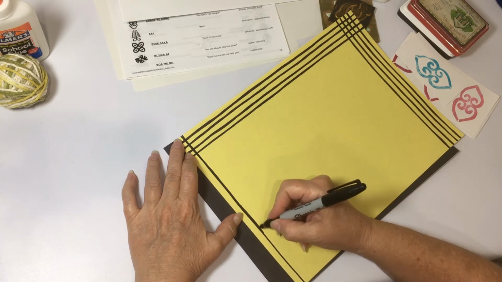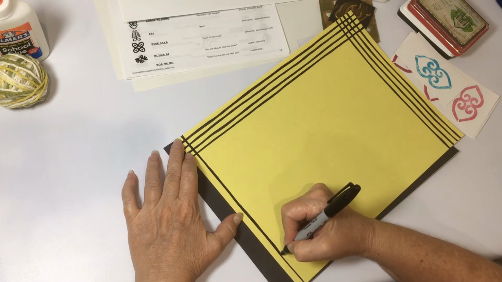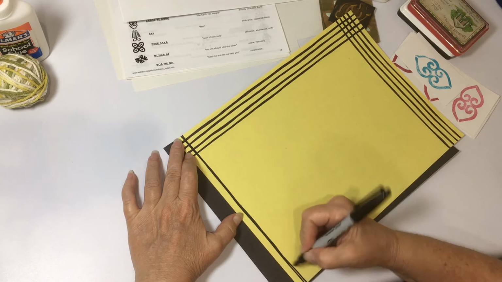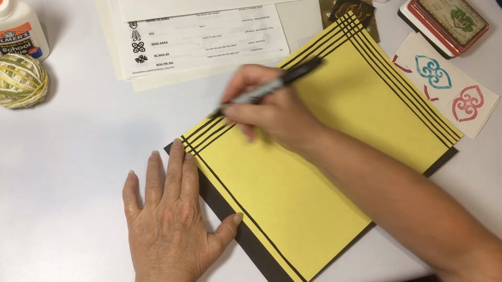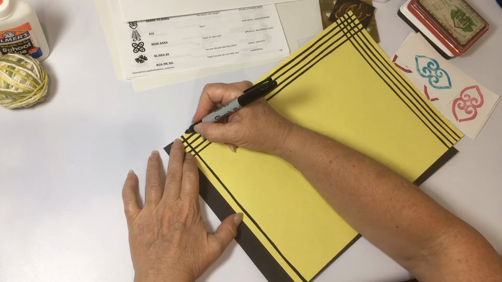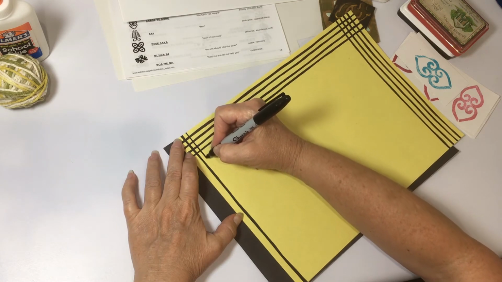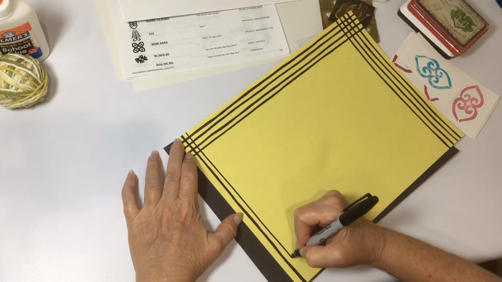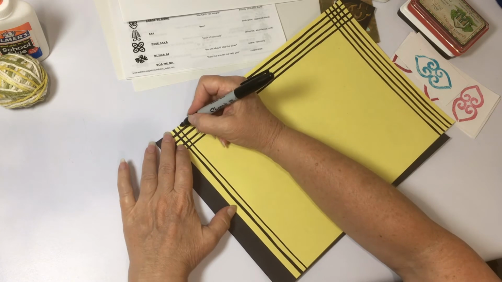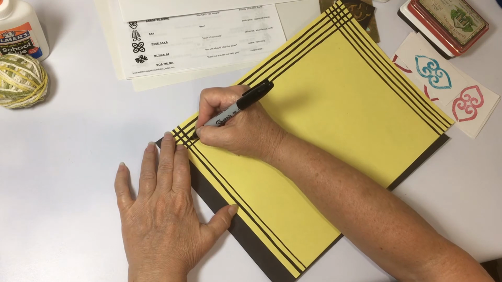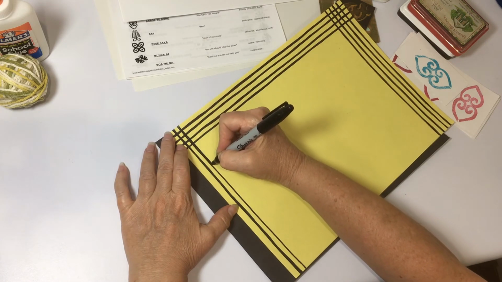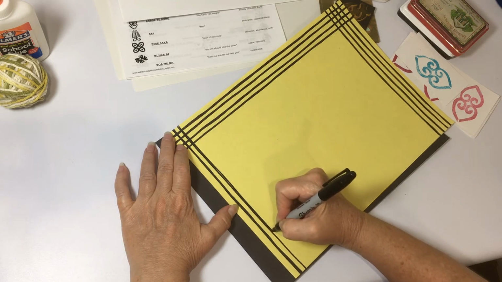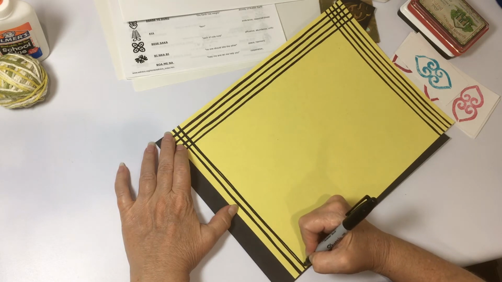And anything that gets missed, if there's a little gap in between, I just fill that in as I go along. So I've got my first line. Now I'm going to draw my second line. And you'll notice when I draw these straight lines, they are not perfect. Absolutely not perfect. One of the tricks to getting a nice straight line is to move your shoulder.